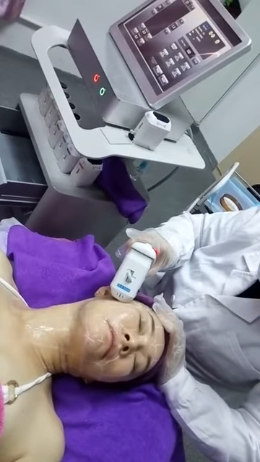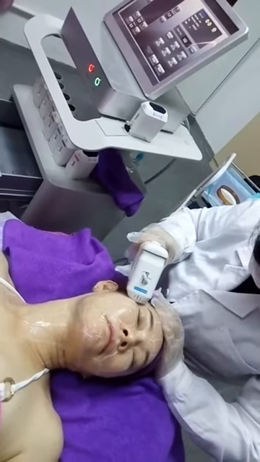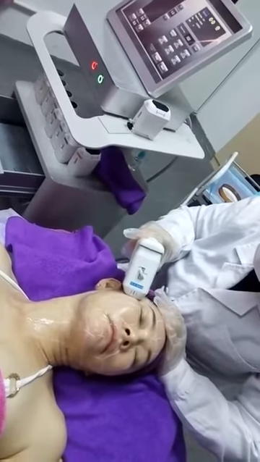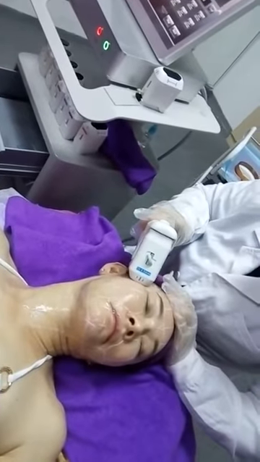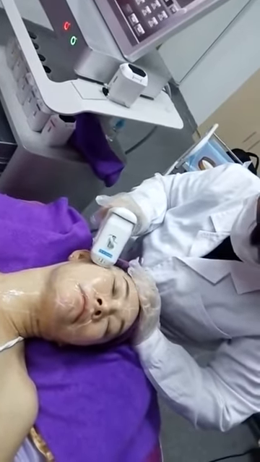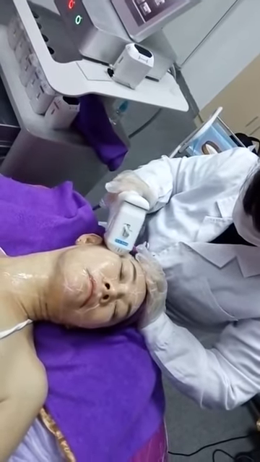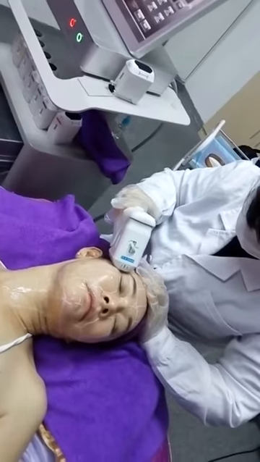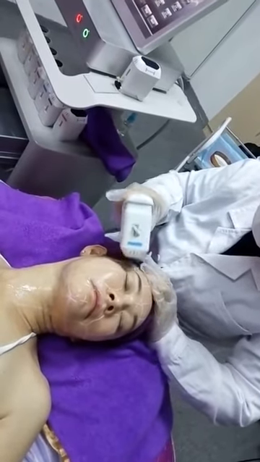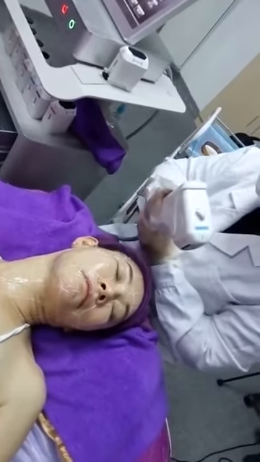We're going onto the temple area, and we're moving the head. Right now is quite a delicate area. Remember never to get onto the upper eyelid area, because the energy is delivered inside the skin, not on the surface of the skin.